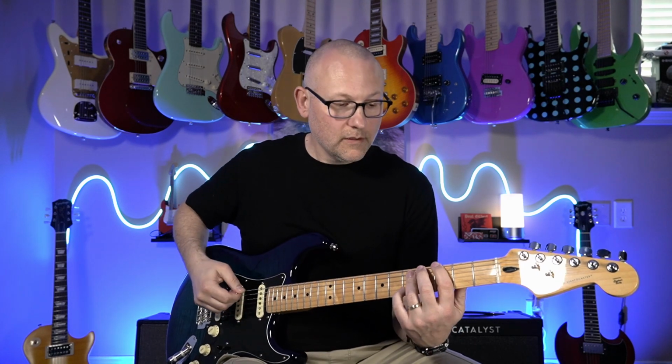So if I want to play 1, 4, 5, my 1st would be the G, my 4th would be a C, and then D would be my 5th. So if I played that in the open position here, 1, 4, 5, I said G, C, D. Back to the root.